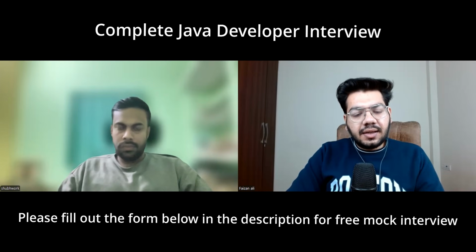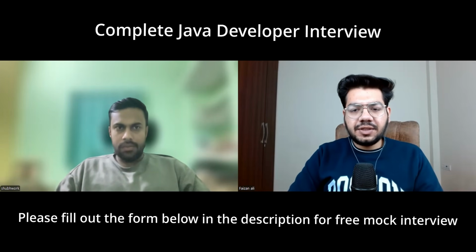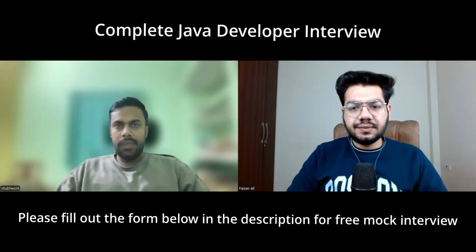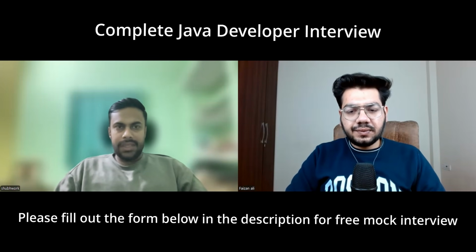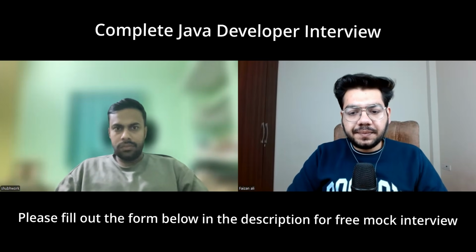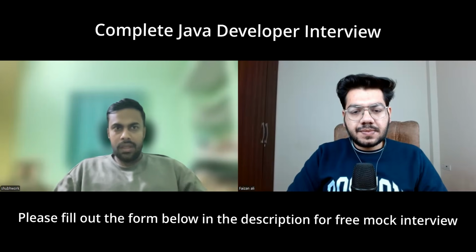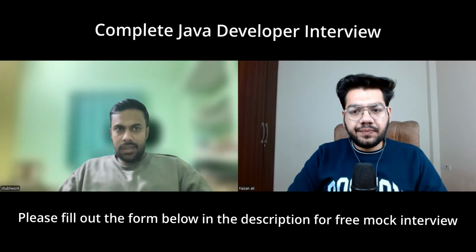Okay. Do you know about immutability? Yes. Yeah, please go ahead. Immutability means once object is created, we cannot change it. So how do you make a class immutable? So to make class immutable, first we will use final keyword with the class, and we will have private instance variables, and we will also provide getters.